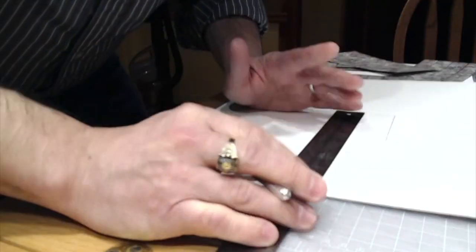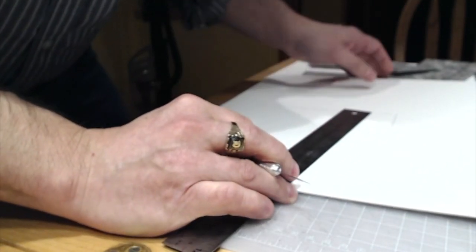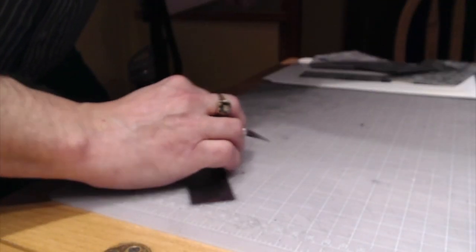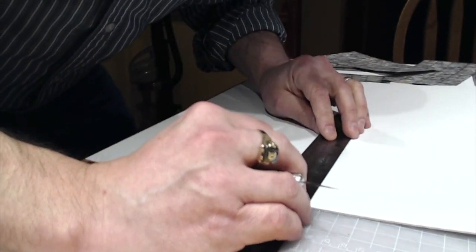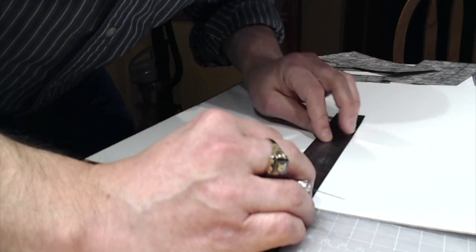One thing I really want to be careful with is making sure nothing's underneath. I don't know how many times I've had stuff underneath what I'm cutting and just totally ripped it to shreds.